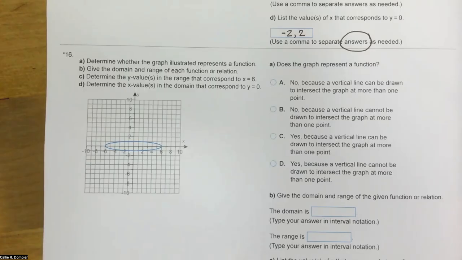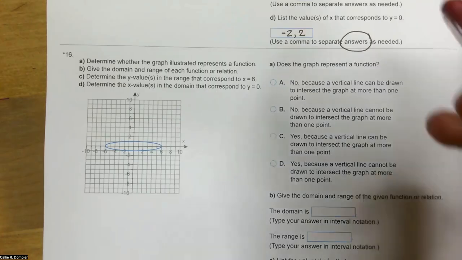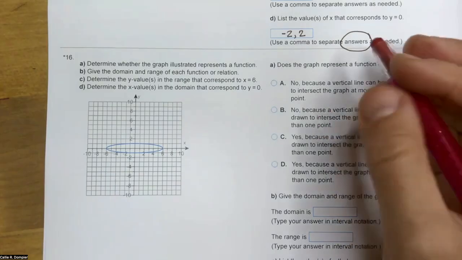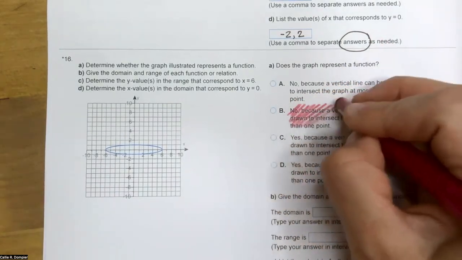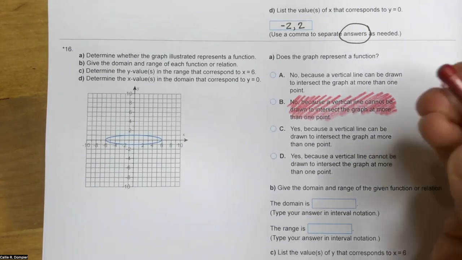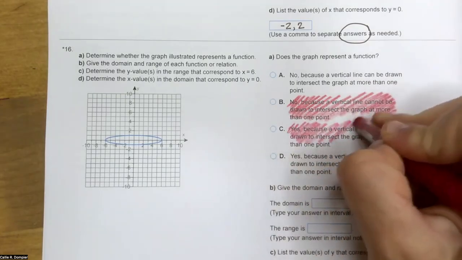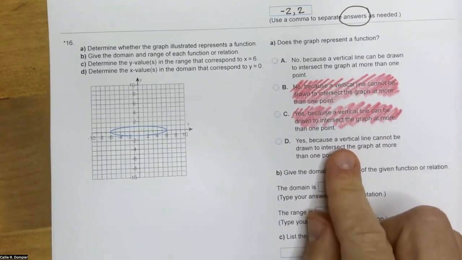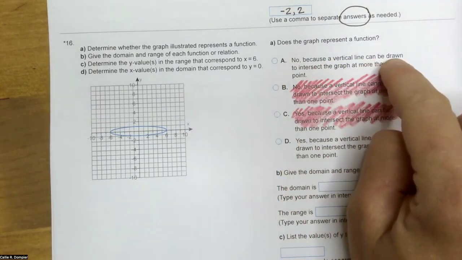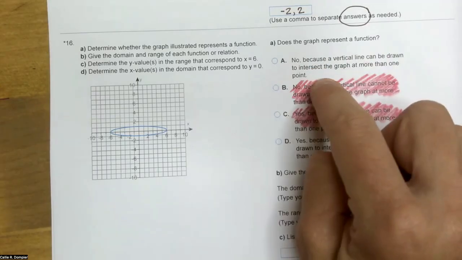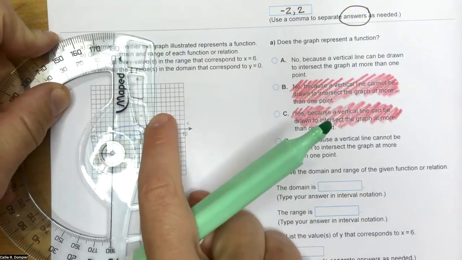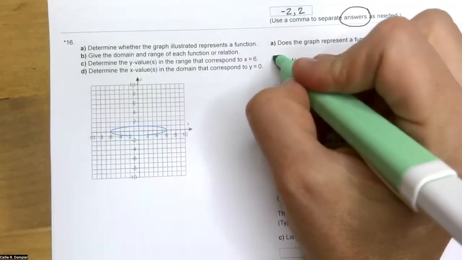A vertical line can be drawn to intersect the graph at more than one point. A vertical line cannot be drawn to intersect the graph at more than one point. Okay, the definition of a function is a vertical line cannot be drawn to intersect the graph at more than one point. If it's not a function, it's because you drew a vertical line and it intersected the graph at more than one point. Now do your vertical line test, and we see that we do cross at more than one point, so we're going to say, no, this is not a function.